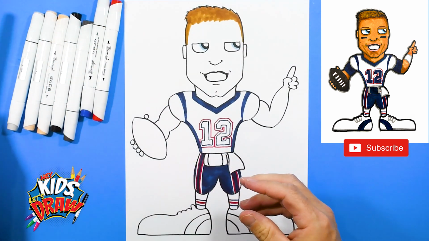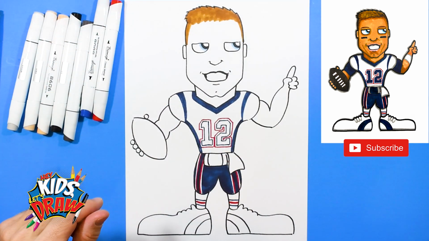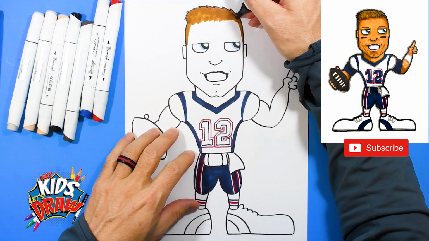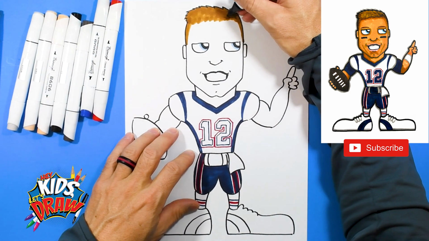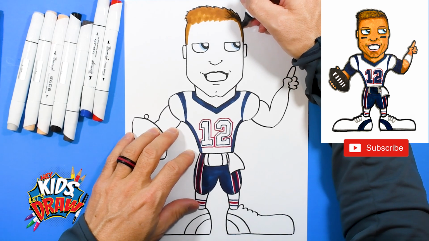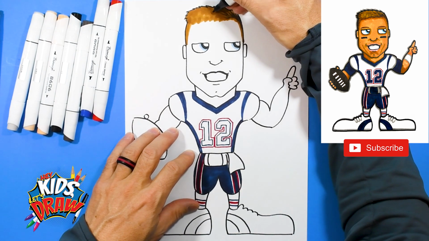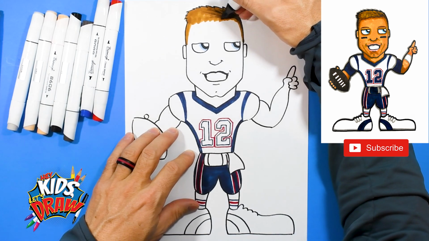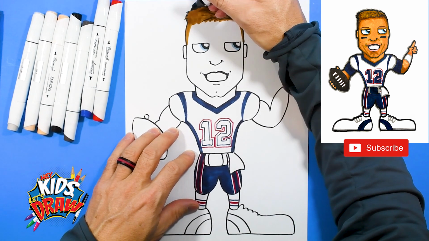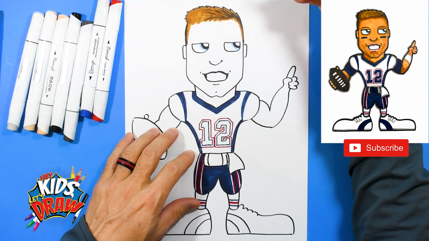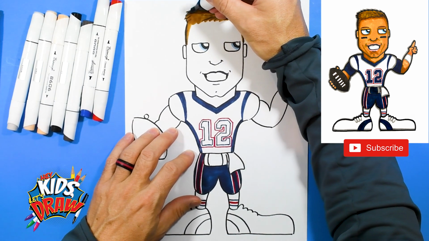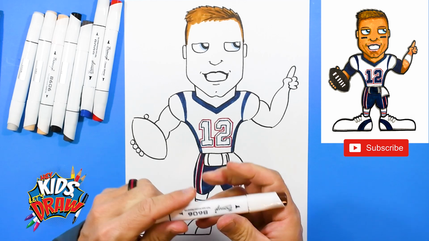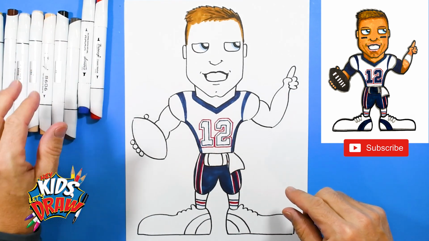And what we'll do is we'll add a little bit of darker brown. I guess you don't have to do this, but I'm just going to add some lines. Those lines are just to make it look like his hair's combed. We'll finish those in a minute. So now what we're gonna do is we're gonna fast forward.